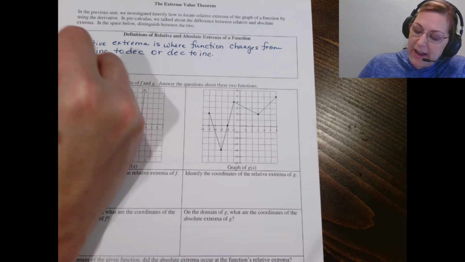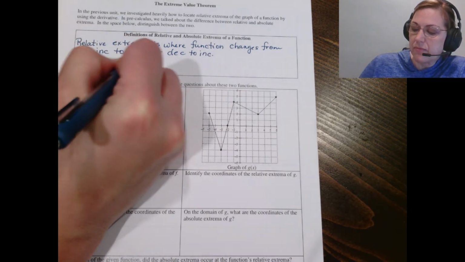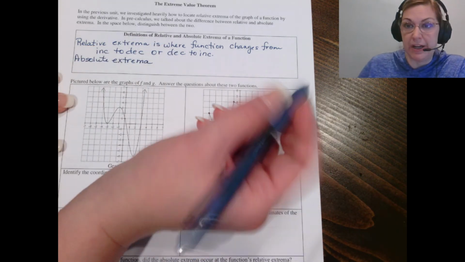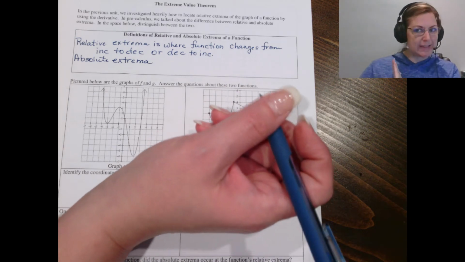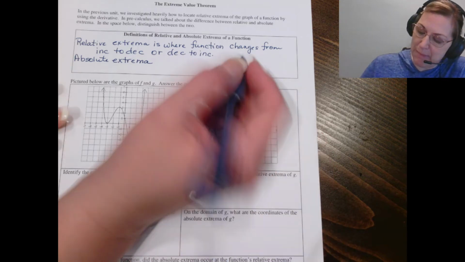Well, when we look at absolute extrema, this is the highest point or the lowest point on a function altogether. So you could have multiple relative maximums, but you can only have one absolute maximum.